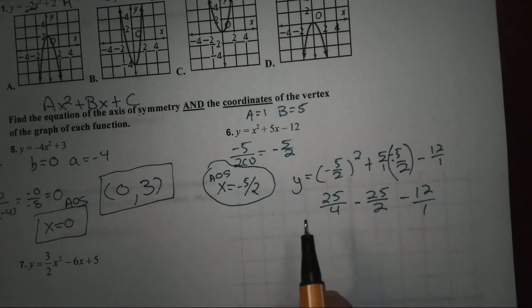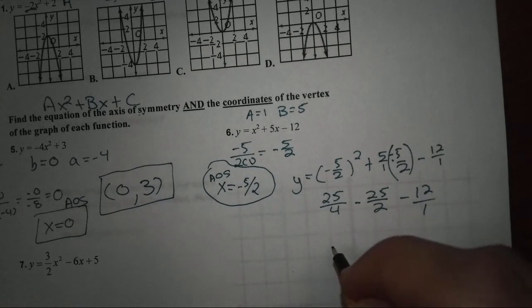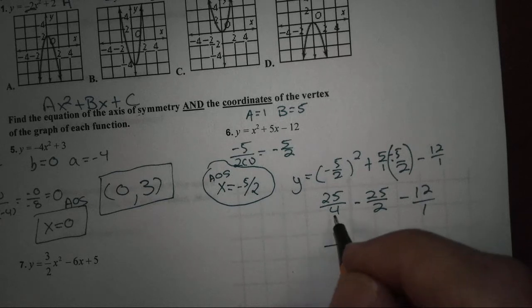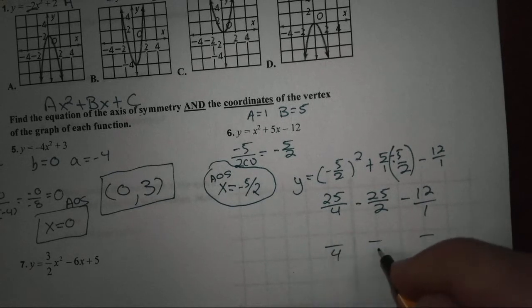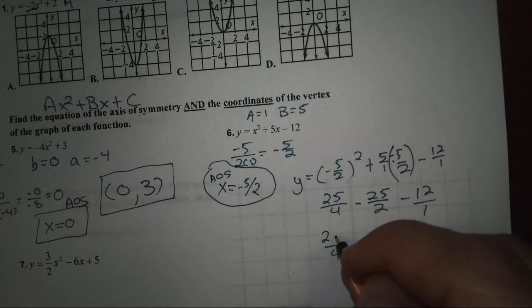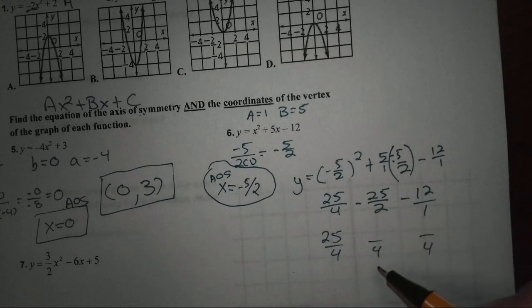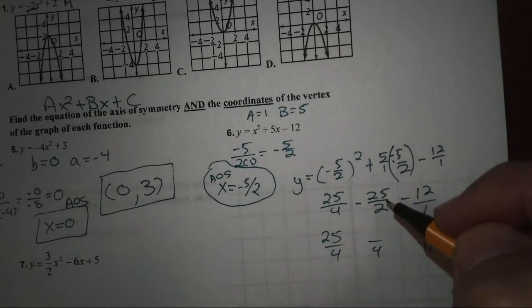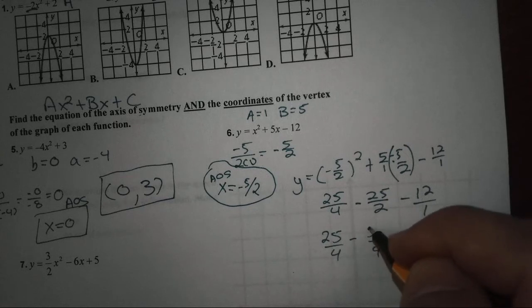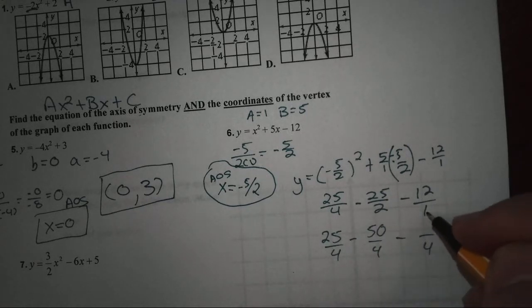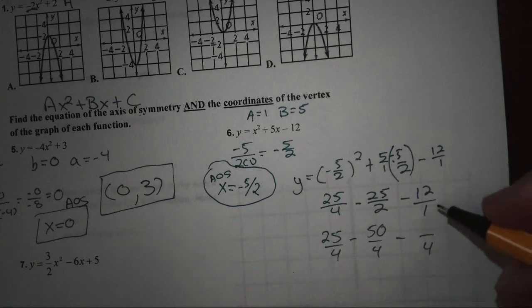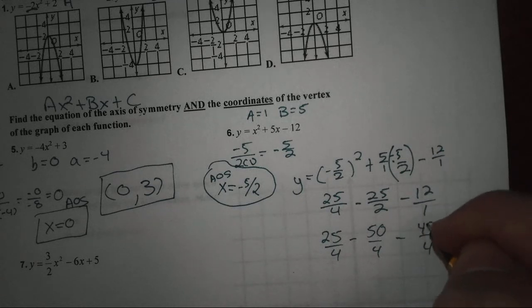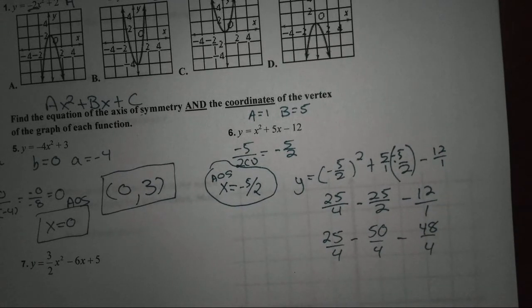So from here, common denominators, because we have fractions. The common denominator is a common multiple of 4, 2, and 1, which is 4. So that 25 over 4 is going to stay the same. To make the 2 a 4, I multiplied it by 2, so I have to do the same thing to 25. We multiply it by 2, which gives me 50. To make the 1 a 4, I multiply by 4, so I do the same thing to 12. Multiply it by 4, which gives me 48.